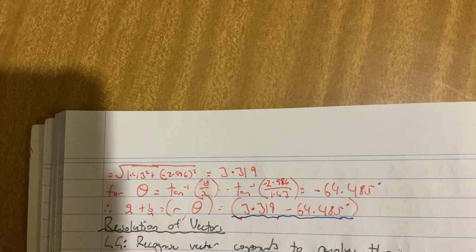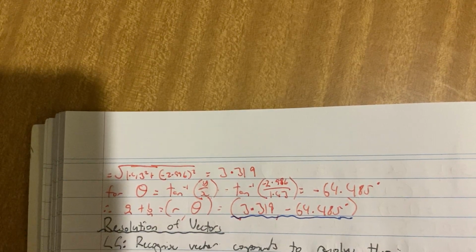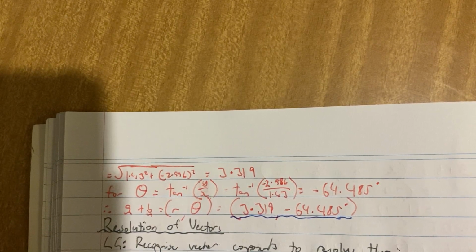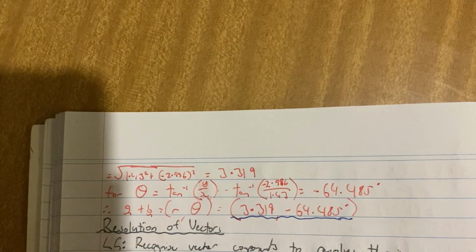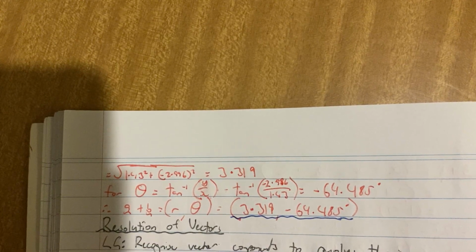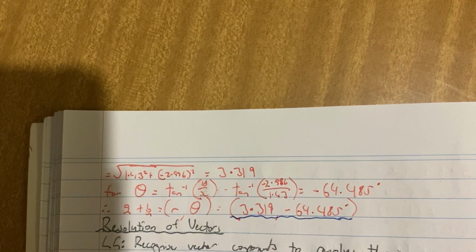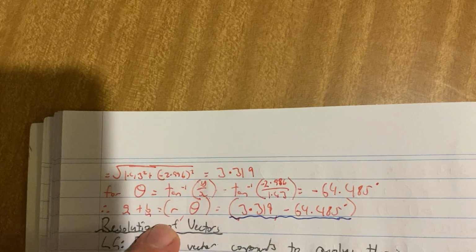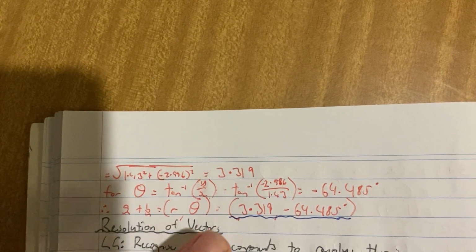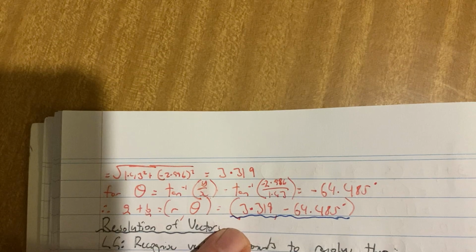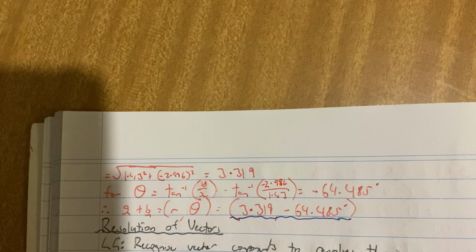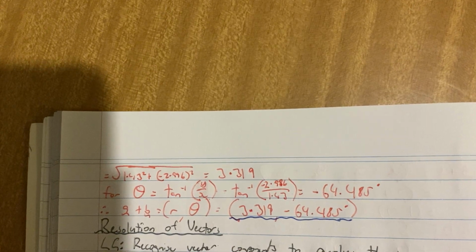So inverse tan of 2.986 divided by 1.43 equals negative 64.485 degrees. Remembering the quadrant it's in for us, we have to include that negative value. Therefore, A plus B in our polar form, magnitude and direction, has a magnitude of 3.319 at the direction of negative 64.485 degrees. And that's all she wrote.